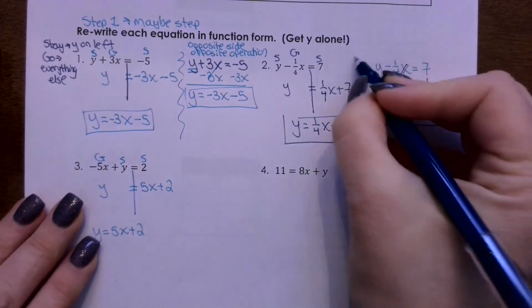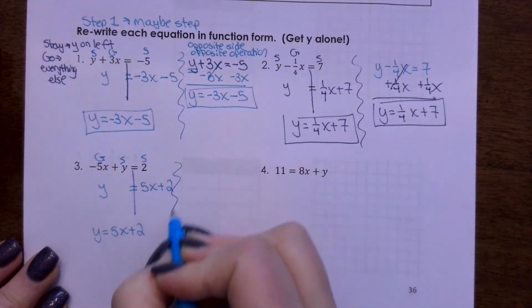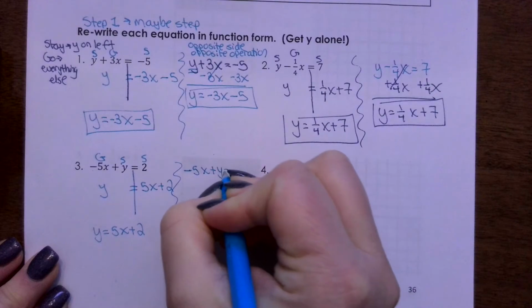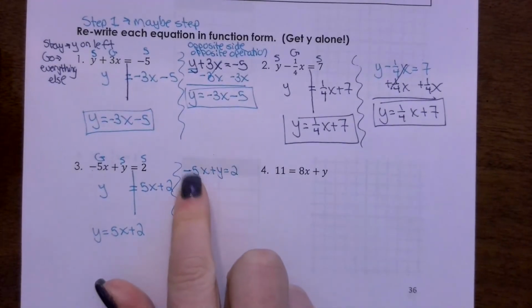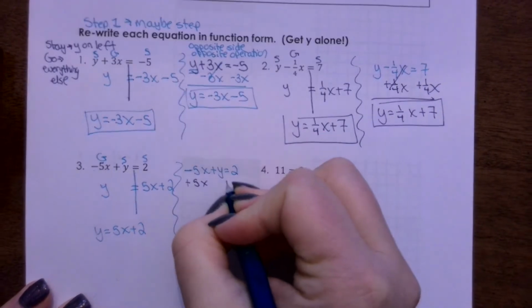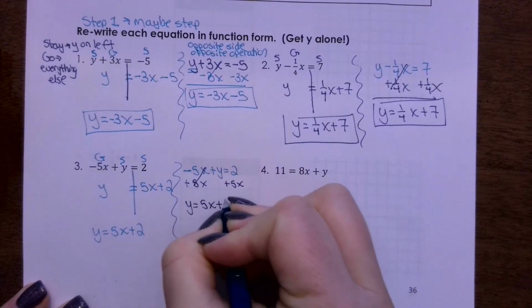If I think about it, let me just separate those two. I like everything to look the same. If I think about this, minus 5x plus y equals 2. If I want to move minus 5x to the opposite side, I will use the opposite operation, which is plus 5x. And I'll still get y equals 5x plus 2.